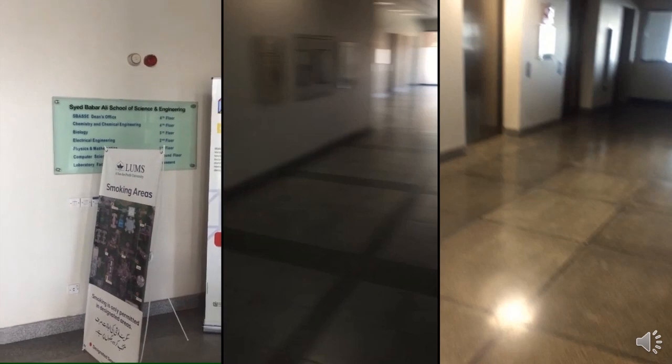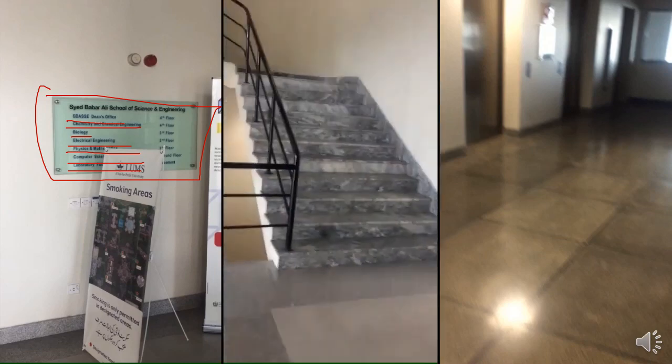This is a very helpful information board. It can provide you the information about the departments floor wise, like dean's office fourth floor, chemistry and chemical engineering department fourth floor, biology third floor, electrical engineering second floor, physics and mathematics first floor, computer science ground floor, other labs, and NIC in the basement. Okay, so let's move forward.